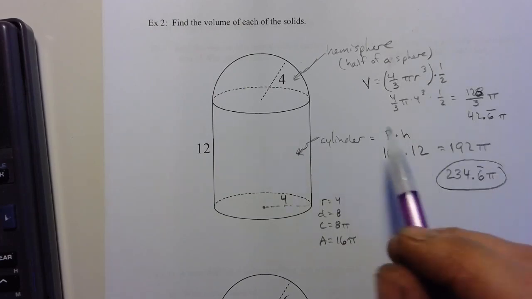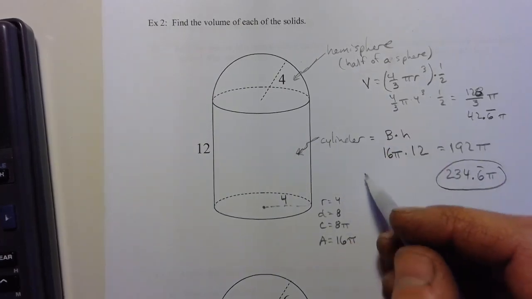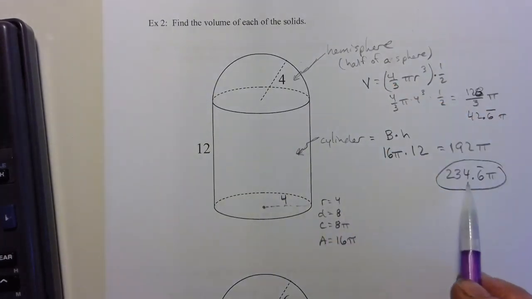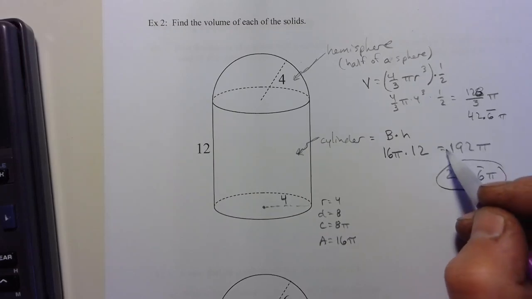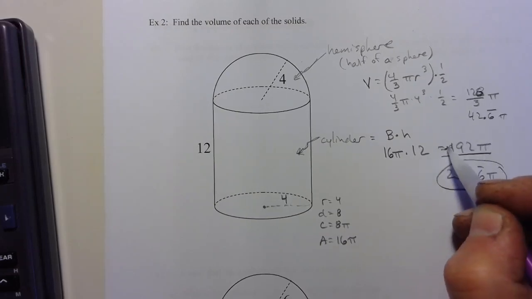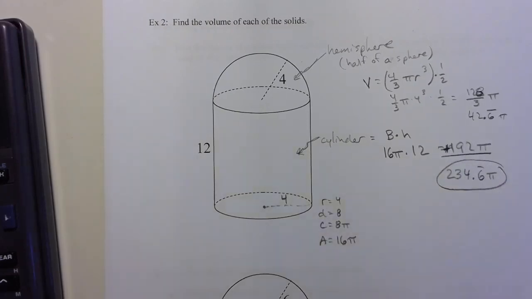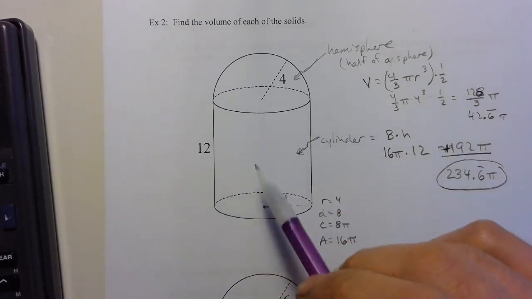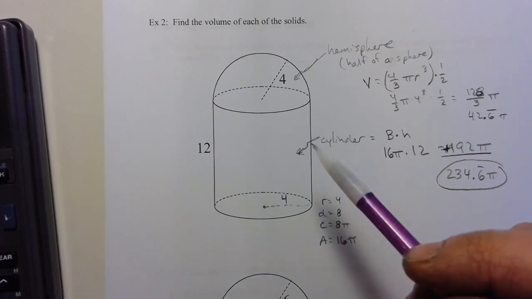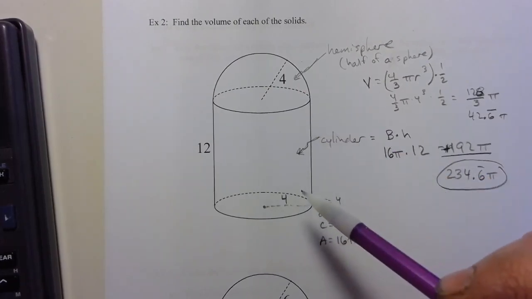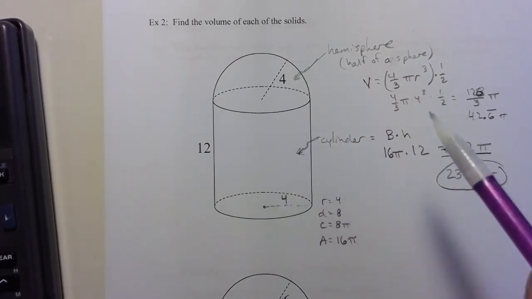So I'm basically taking the volume of my hemisphere plus the volume of the cylinder, right? Add these two. Right, and that gives us that number right there. If there's multiple pieces that make it up, you find the volume of each one, and you add them together. So you just kind of break it up. This problem is basically two problems in one, and you just find the volume of each one.